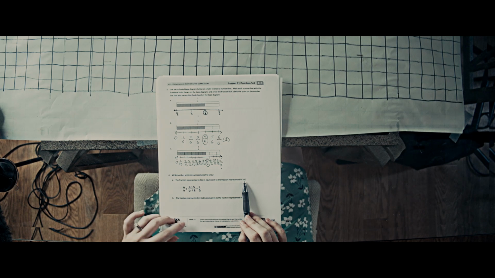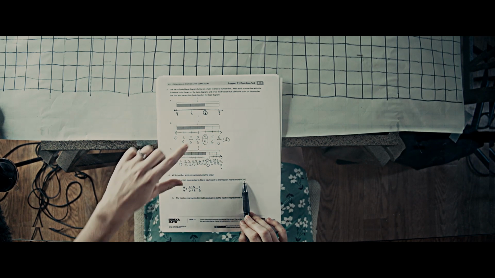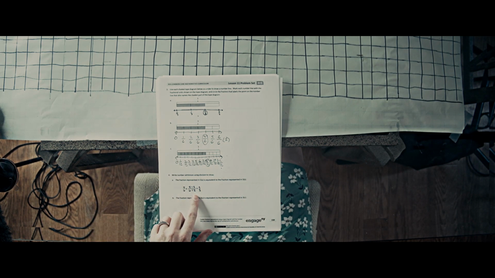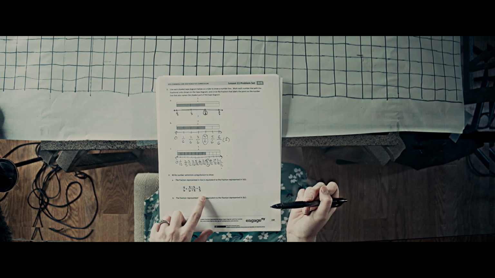Down here it says the fraction represented in 3a, which is 2/3, is equivalent to the fraction in 3b, which is 4/6. And they've used division to show us that those are equal. They divided both parts by 2, which gives us an equivalent fraction.